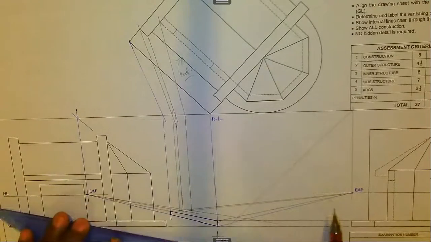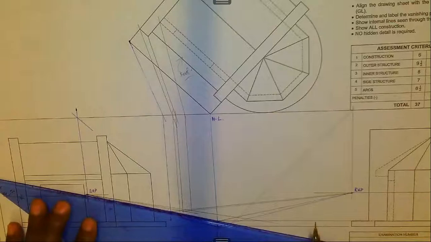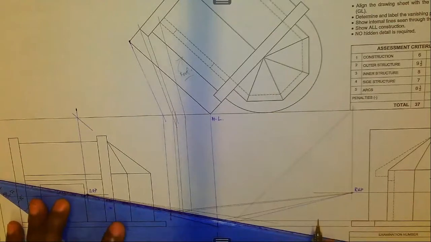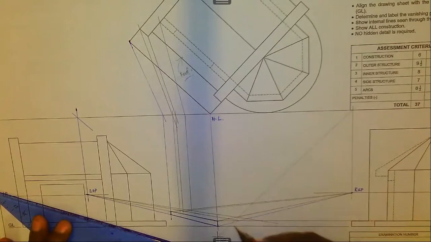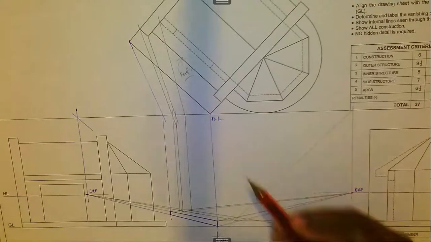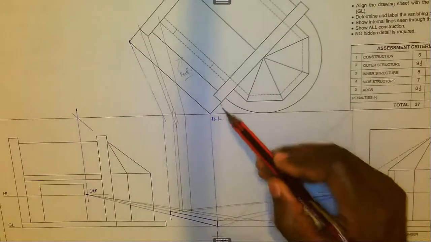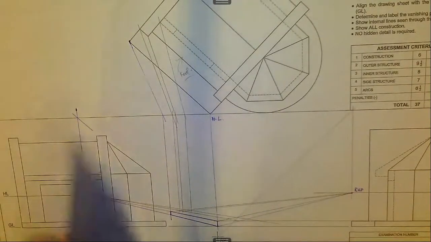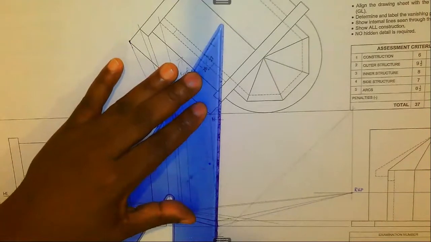Of course, what we should have done, once we located this point, we should have taken this one all the way to the other side, like that, so that we establish this point. This point is the same as that point, okay? So we have got this point which would come here. You can verify this. There's nothing wrong. You can verify, check if that is correct.